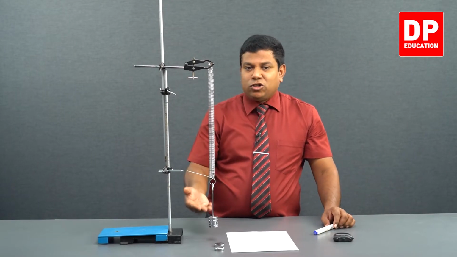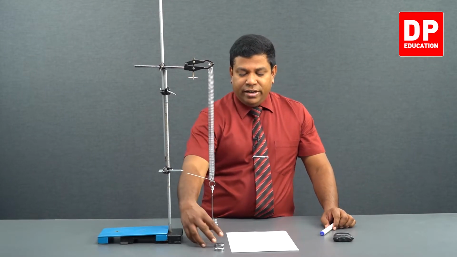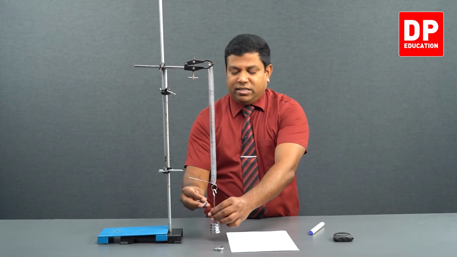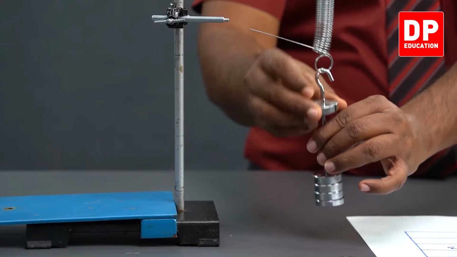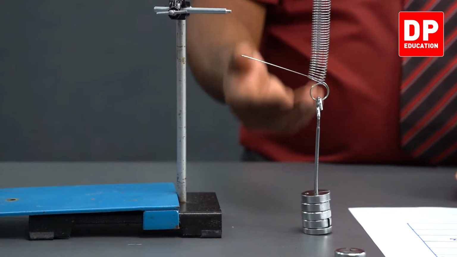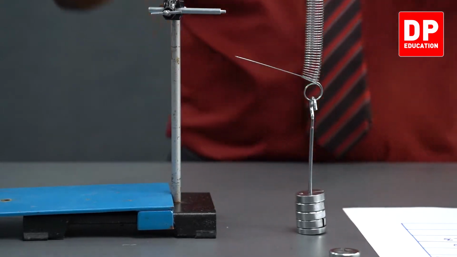Maybe the height is not enough, because if I fix another weight, you can see it might reach the table level. Look at this. Yes, so it doesn't have enough gap for oscillation. What we will do, we will raise it up.